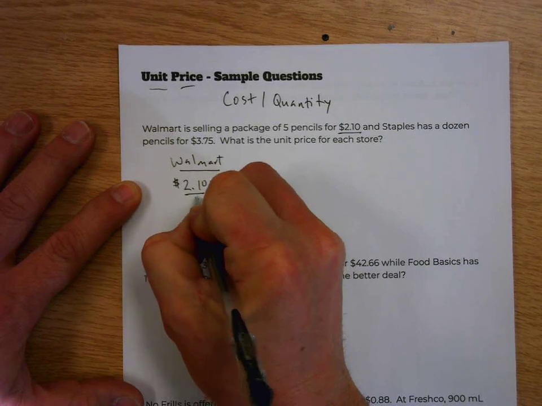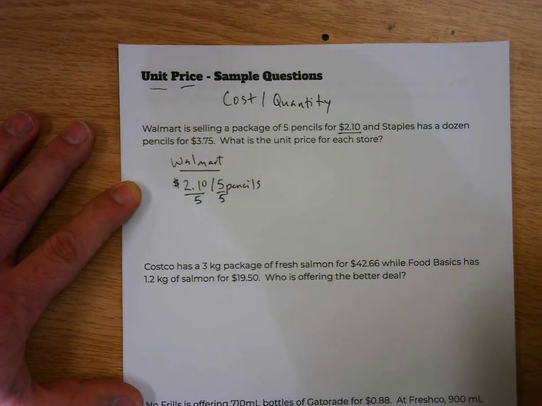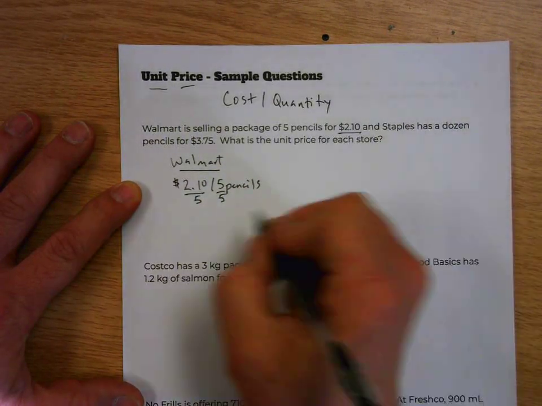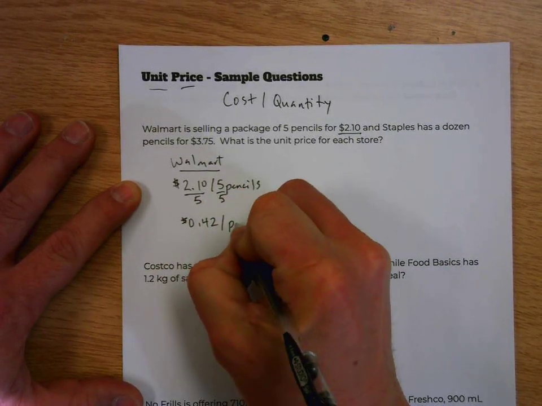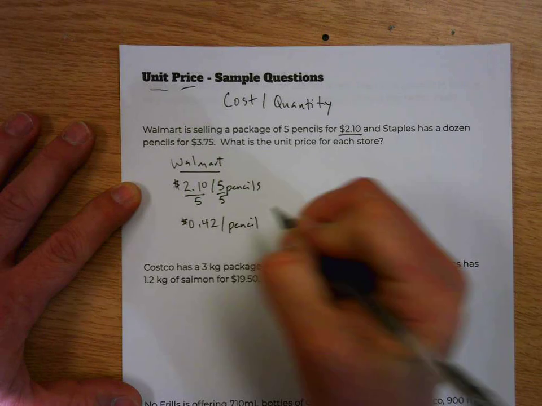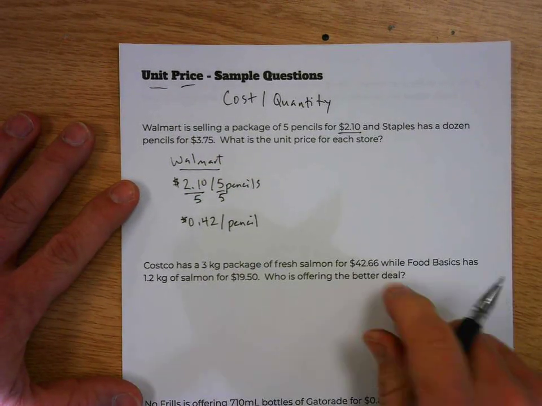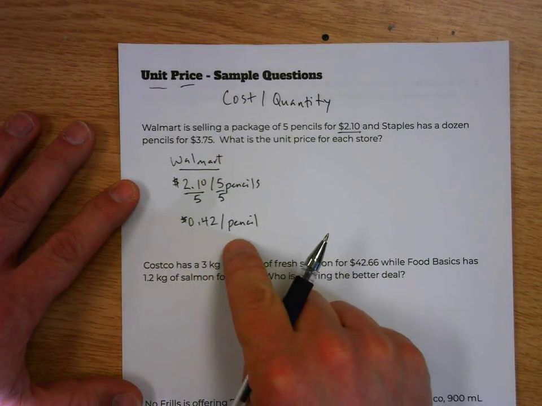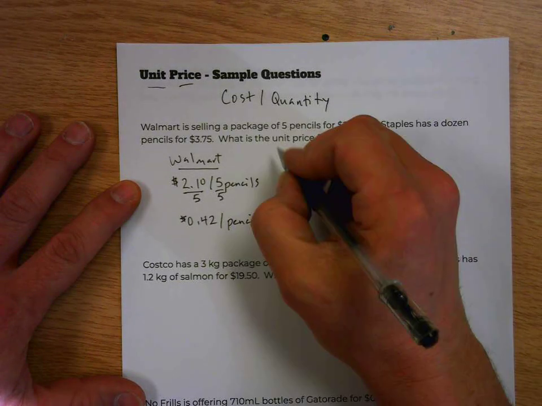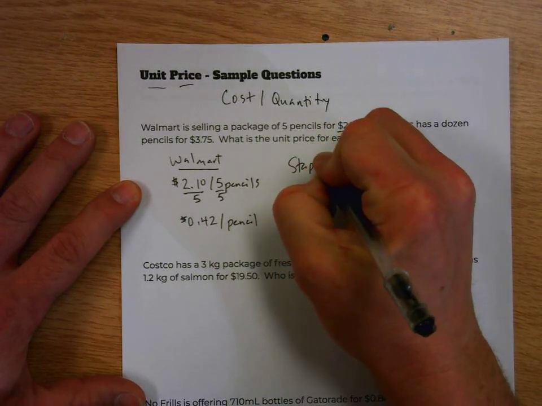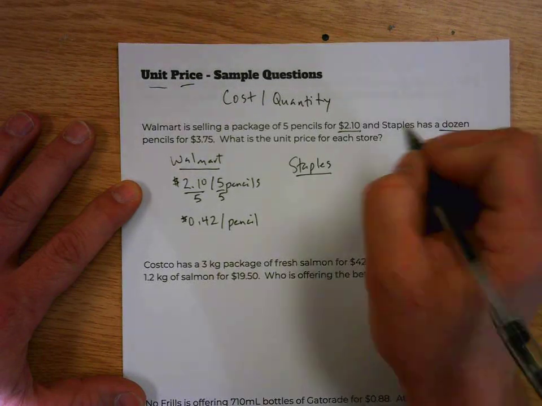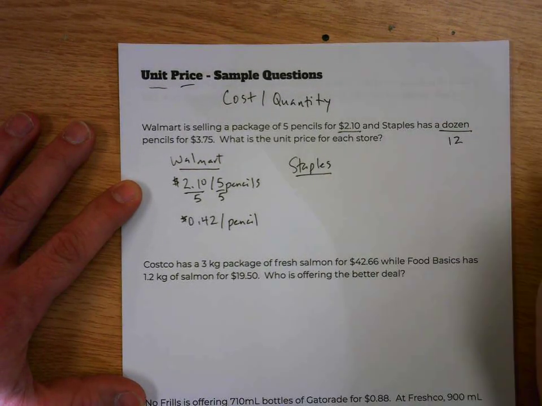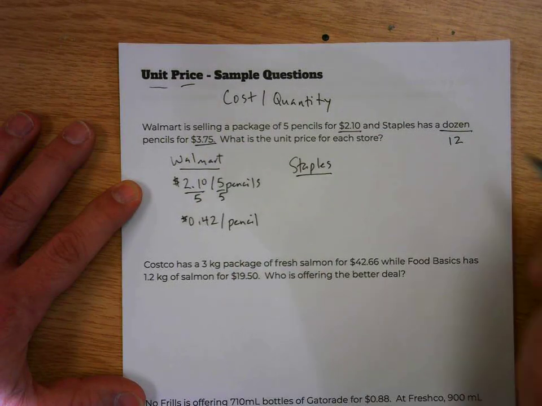So I'm going to divide this by 5 to get the cost, or the unit price per pencil, which would give me 42 cents per pencil. Okay, this is a unit price. It's the cost for a single unit or a single pencil. Okay. Staples, our second store, has a dozen pencils, which we hopefully know is 12 pencils, for $3.75.